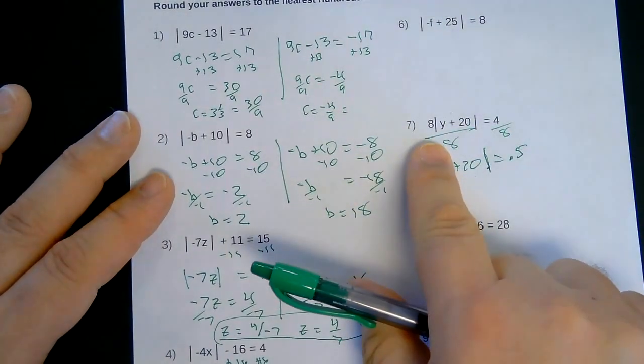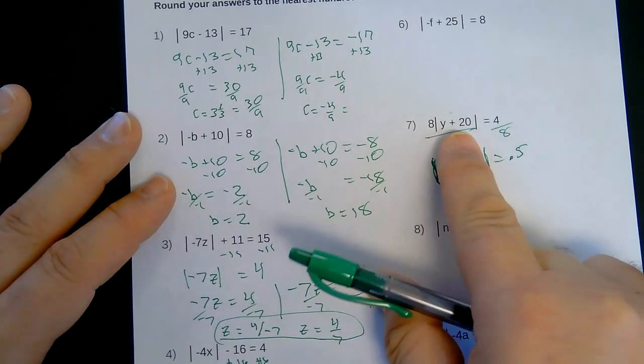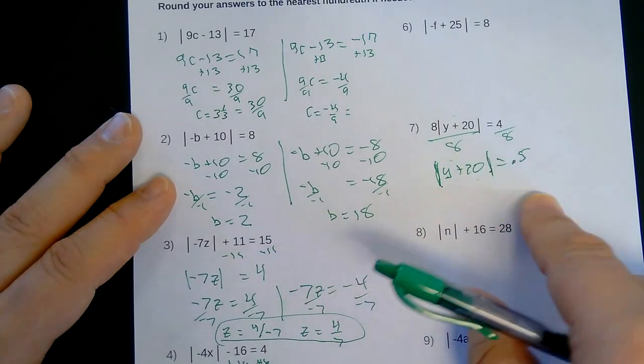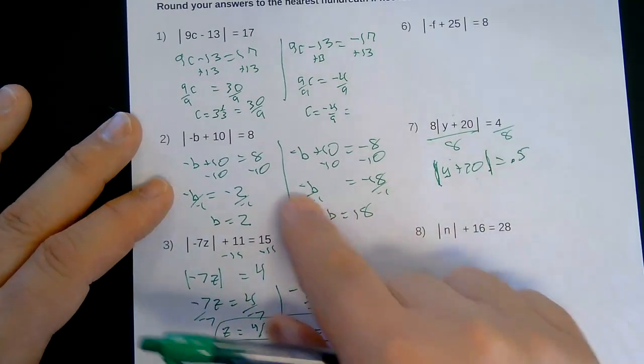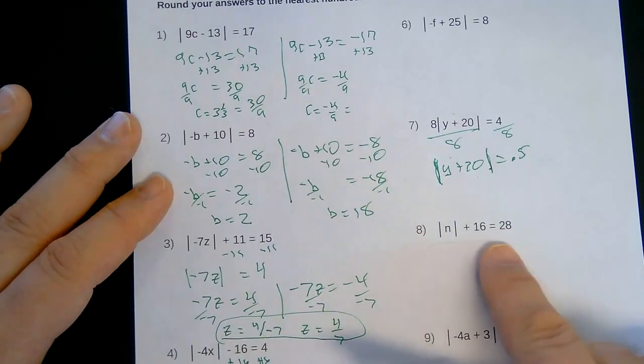So again, that's the first time we saw a number out front. Remember, that just simply means 8 times the absolute value. So divide by 8 first. Then after this step, you'll have your 2 problems, just like we've done in the past, just like question number 2.